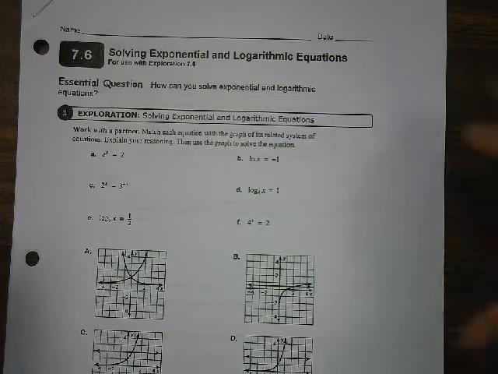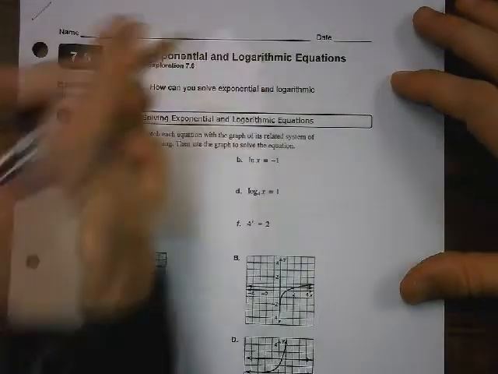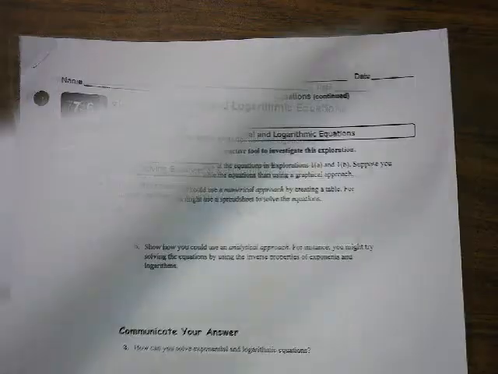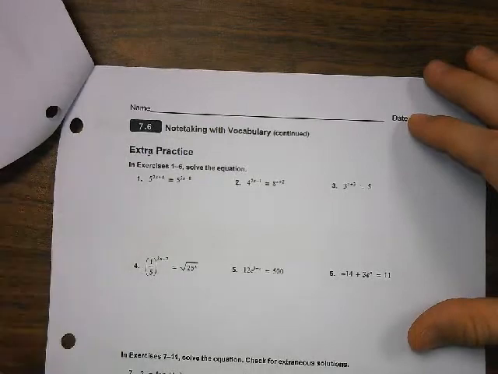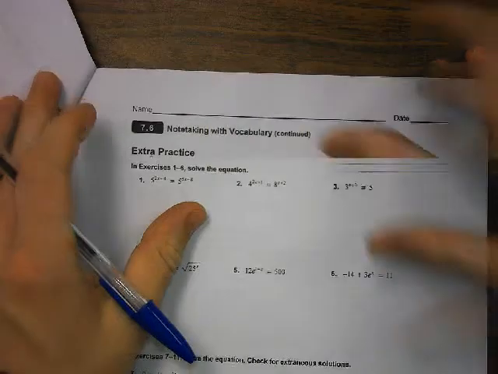Alright guys, let's get some practice with solving exponential and log equations. The homework assignment tonight is to go through extra practice numbers 1 through 10. So we'll knock these out pretty quick.